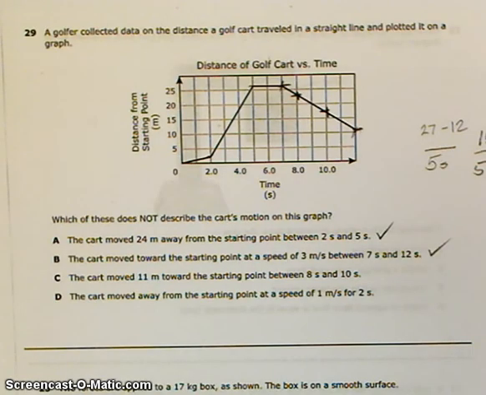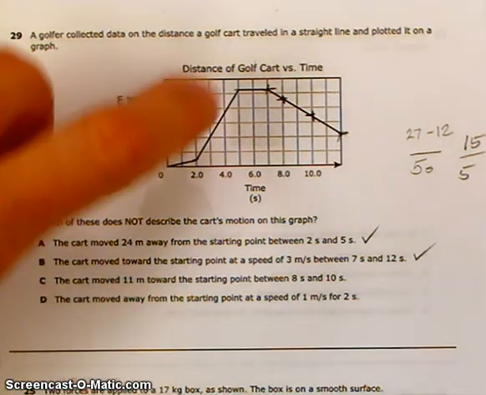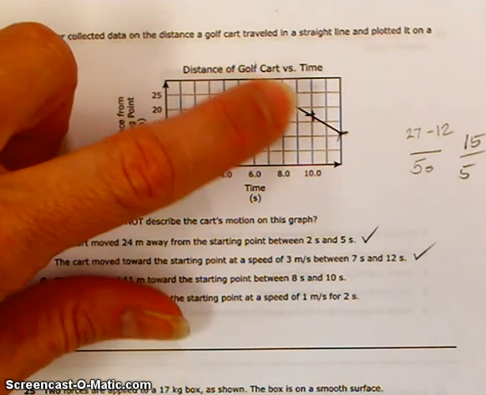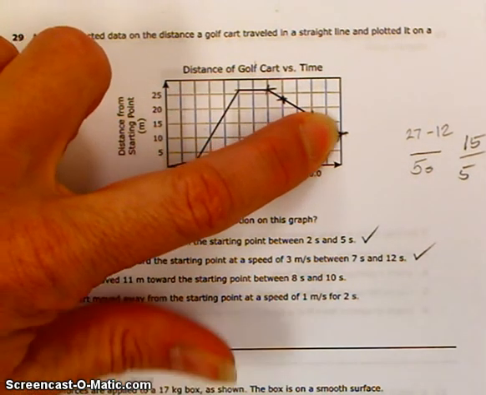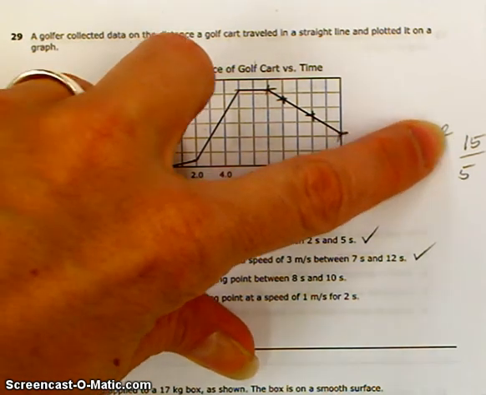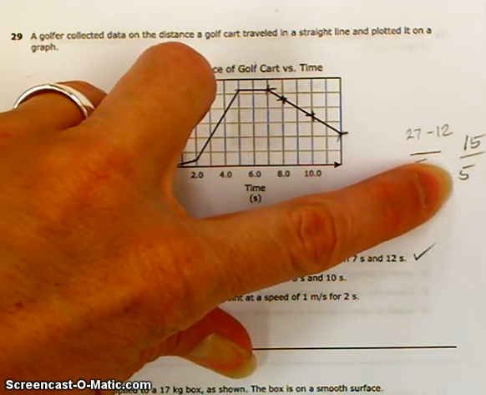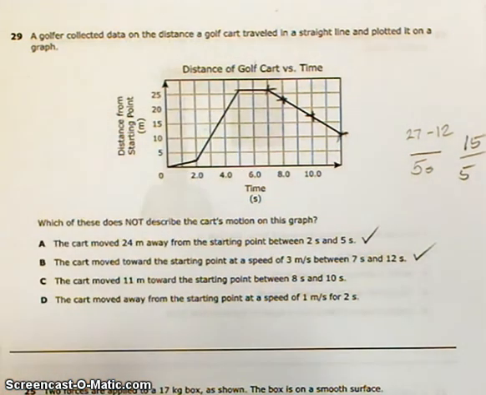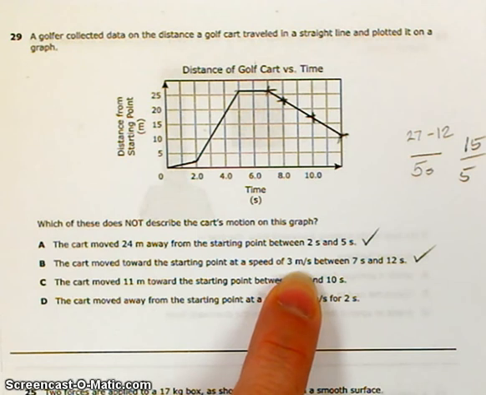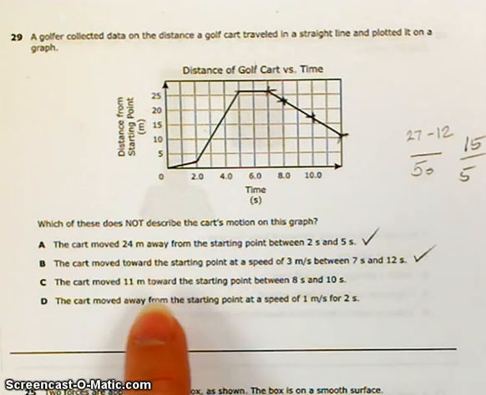The cart moved toward the starting point at a speed of 3 meters per second between 7 and 12 seconds. Well, it starts at about 27 meters away and ends at about 12 meters away. 27 minus 12, that's a difference of 15 meters. And that happened in 5 seconds because from 7 seconds to 12 seconds, that's 5 seconds. So 15 divided by 5 is in fact 3. So yes, the cart was moving back towards the starting point at 3 meters per second between 7 and 12 seconds. So statements A and B are true.